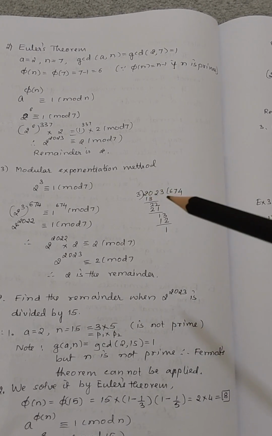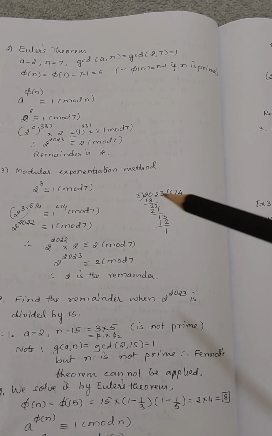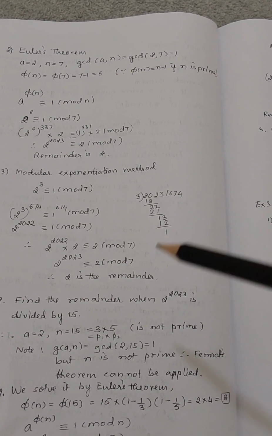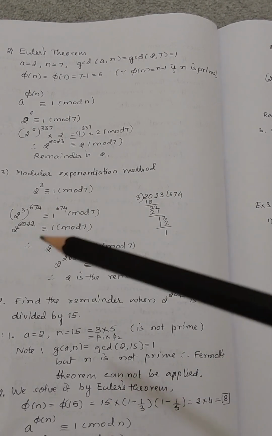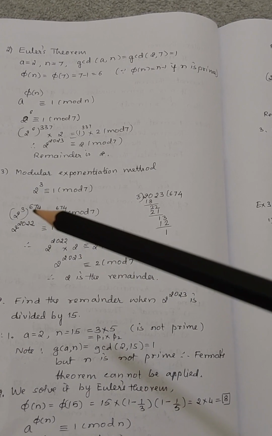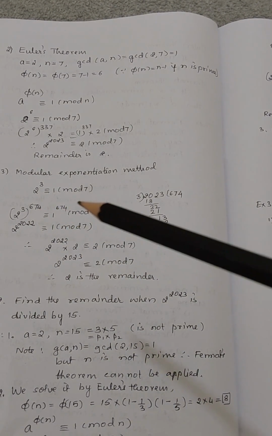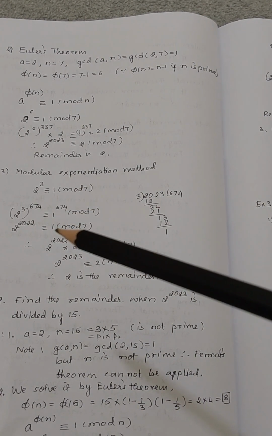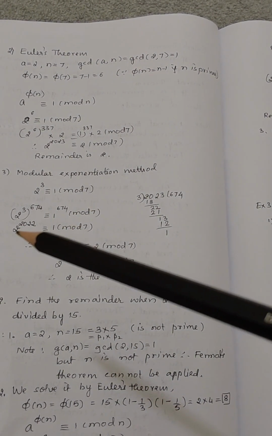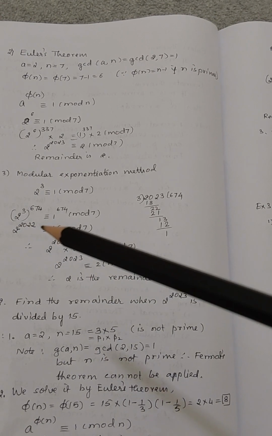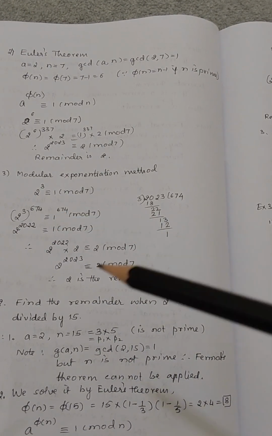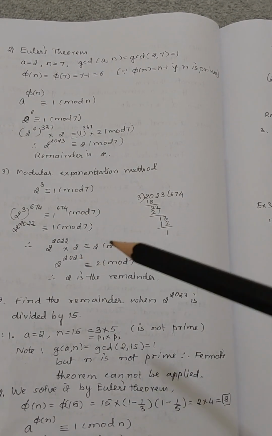So 2023 can be written as 3 into 674 plus 1. So 2 cube must be raised to 674, and 1 to the power 674 gives only 1 here. On the left side we get 2 to the power 2022, but we want 2023, so both sides multiply by 2.